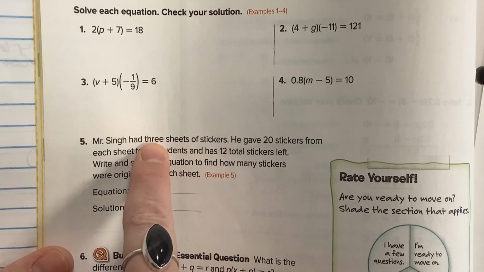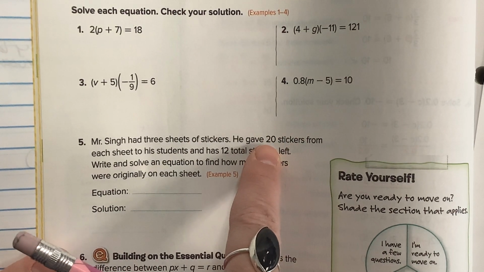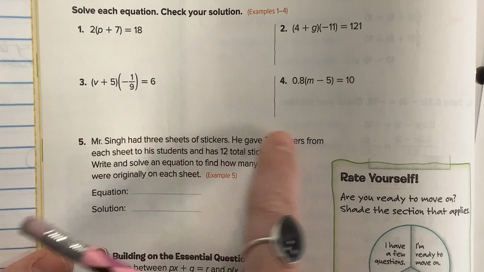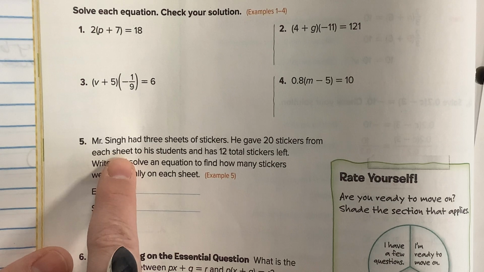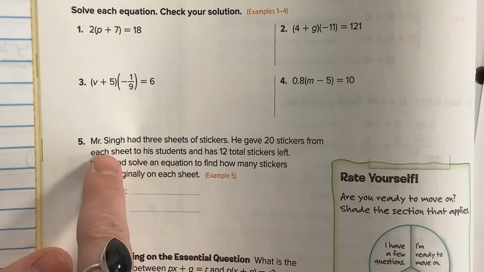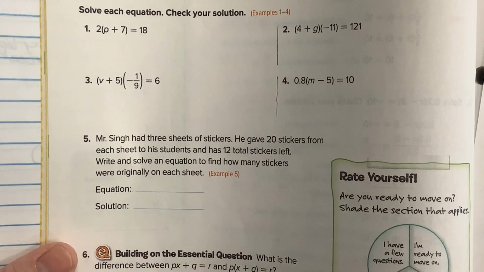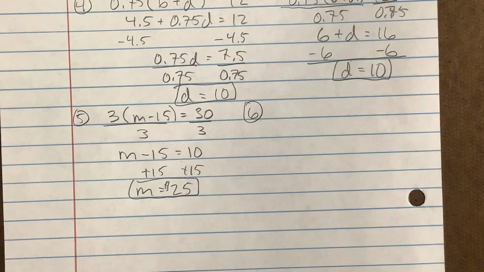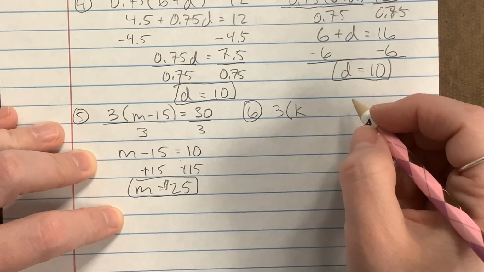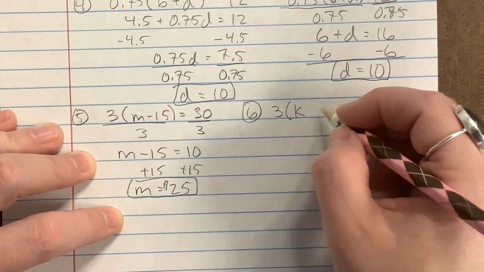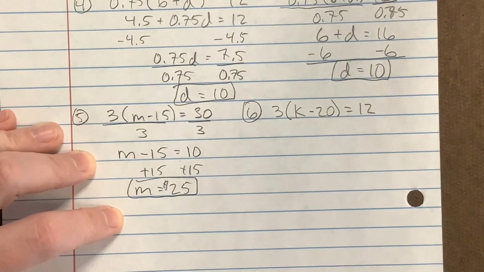3 sheets of stickers, that's going to be your number on the outside of the parentheses. And then he took away 20 stickers from each sheet. So we're going to have 3 on the outside, and then, let's see, they're both S's. We'll call it K because there's a K in stickers. Okay, so we'll have K minus 20, and then the whole thing is going to equal 12. So let's write that down. 3 times however many stickers are per sheet, because that's what it's looking for, minus 20, and that equals 12.